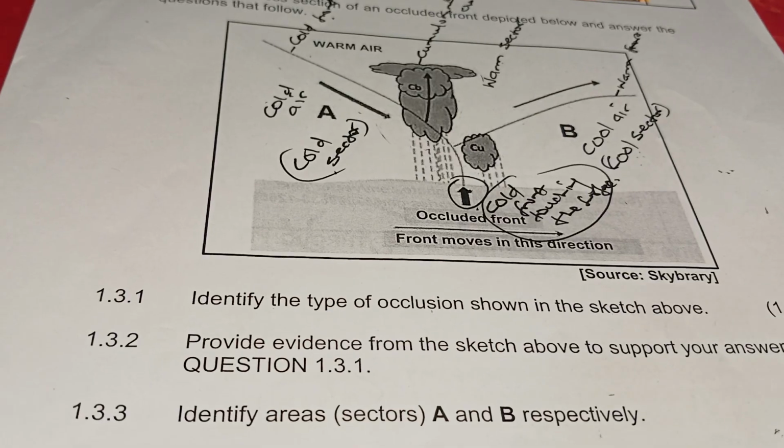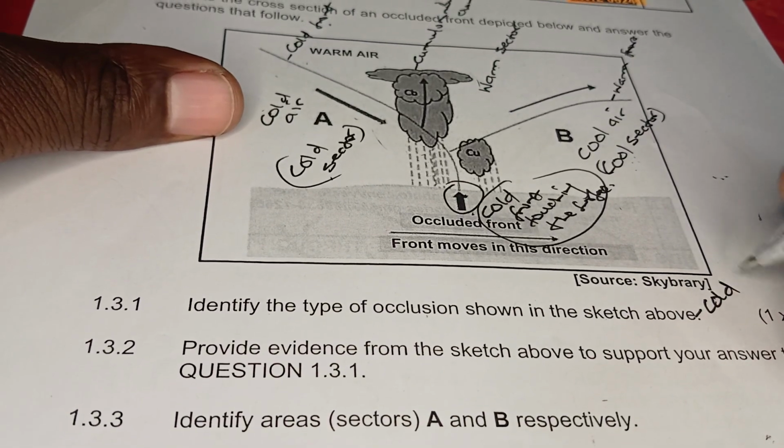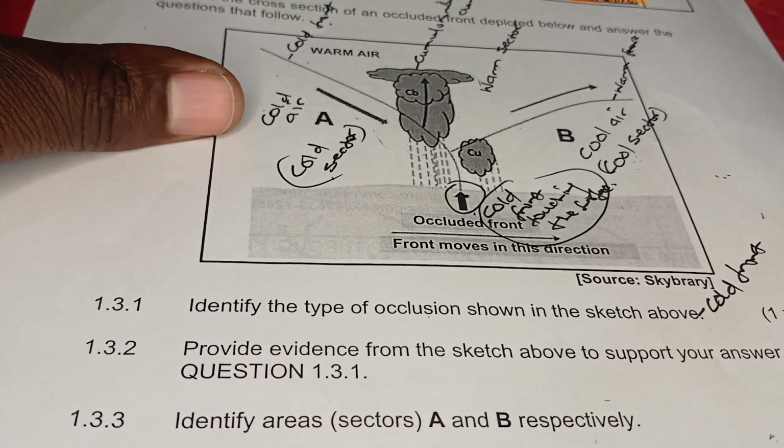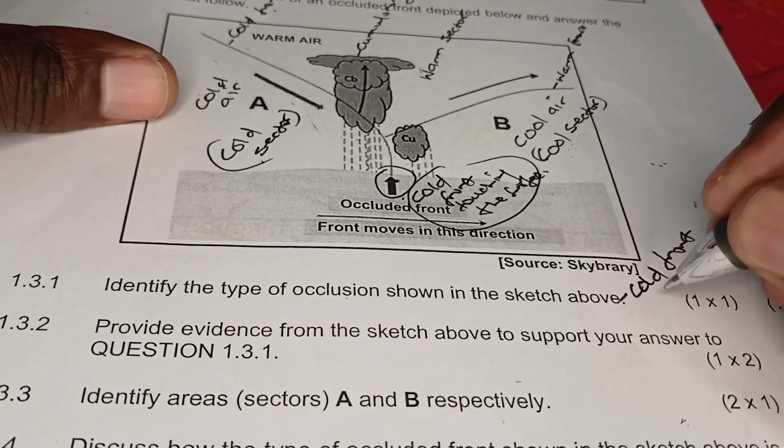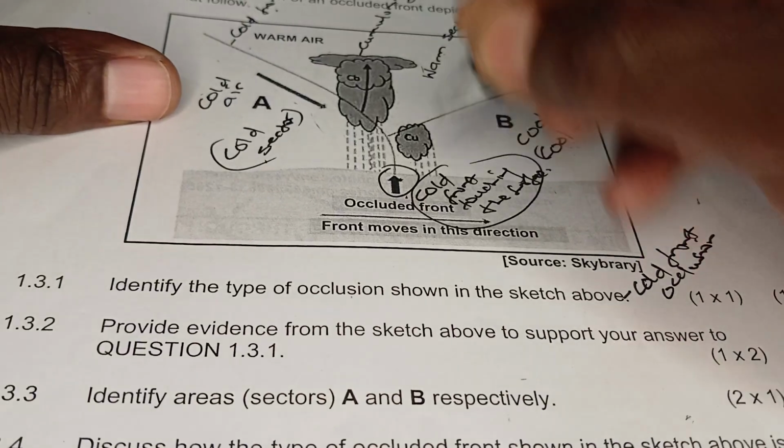So the first question reads, identify the type of occlusion shown on the sketch. We have already answered that question. Which means it's your what? Cold front what? Occlusion. It's a cold front occlusion.